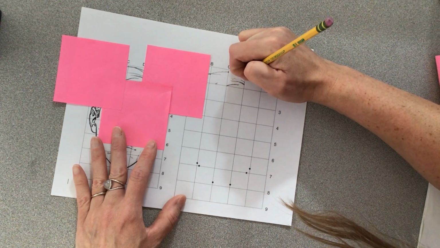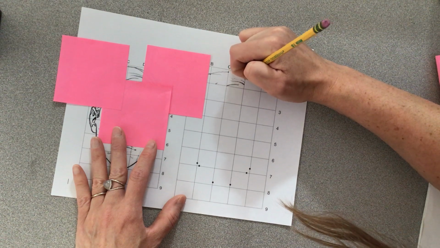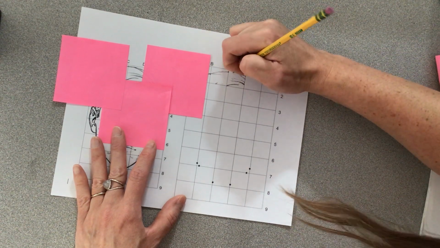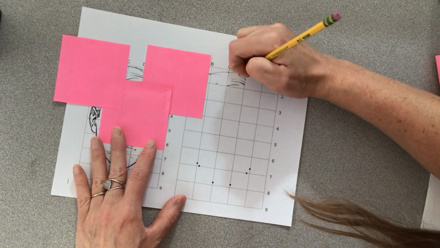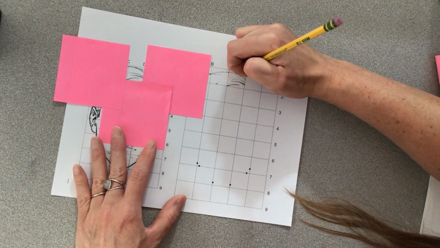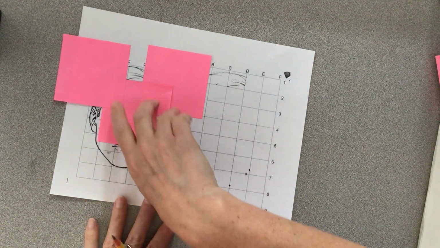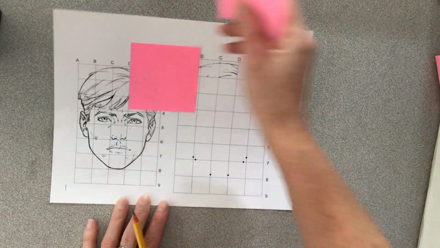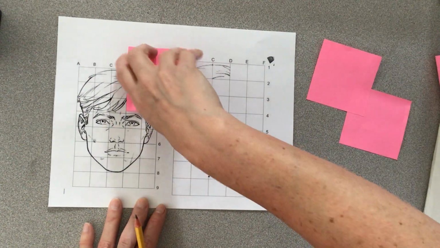So just for a little bit more of a challenge, because these have just been lines so far, let's scoot down to a square that has more detail. So who has a square they want to do down in the face area? E4 and 5, there's like an eye.